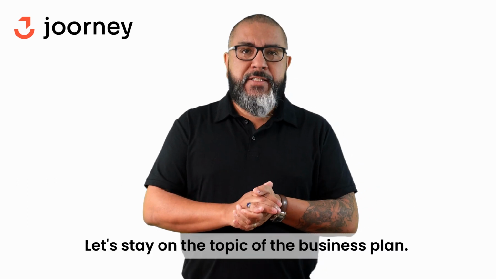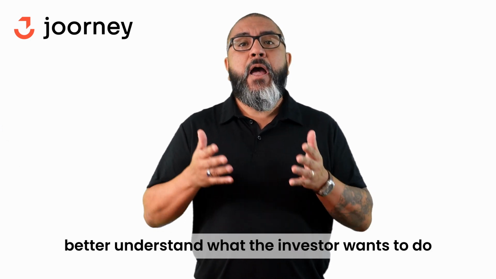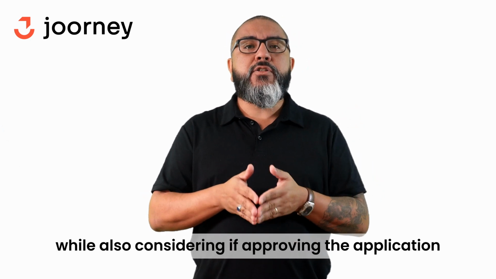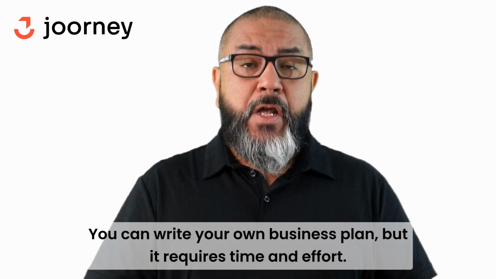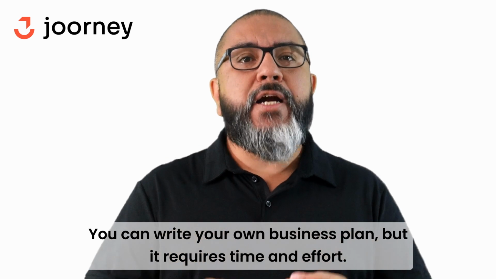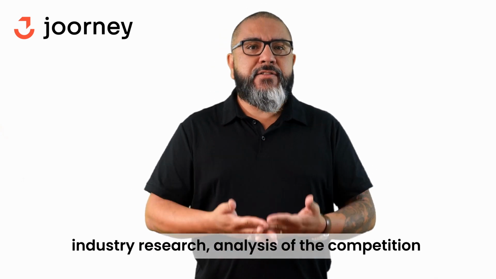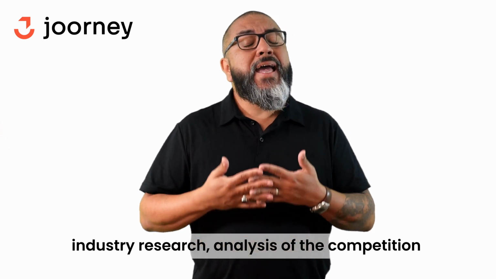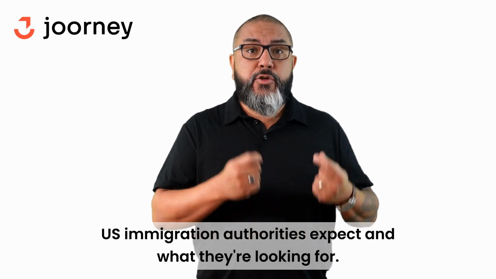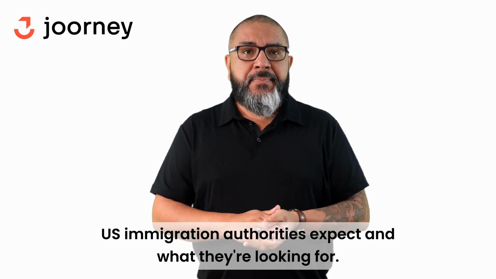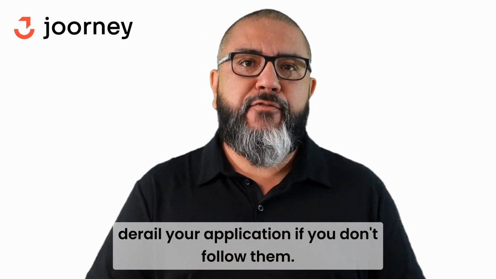Let's stay on the topic of the business plan. For the EB-5 visa, this requirement helps US authorities better understand what the investor wants to do while also considering if approving the application furthers the goal of the program. You can write your own business plan, but it requires time and effort. Putting together detailed financial projections, industry research, analysis of the competition, and more takes time. And on top of that, you have to know what US immigration authorities expect and what they're looking for. You have to be aware of technical requirements that can derail your application if you don't follow them.